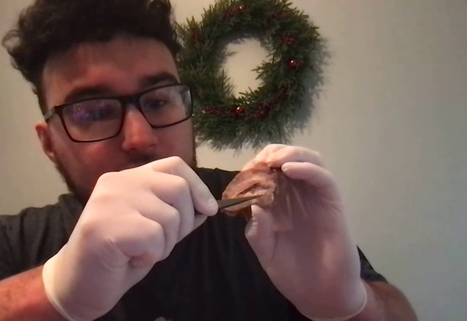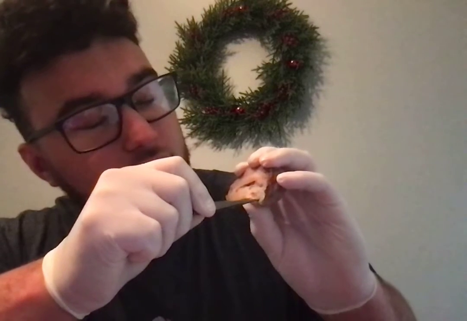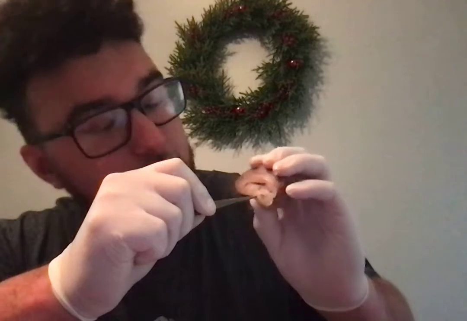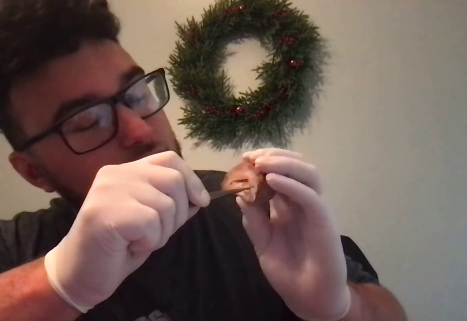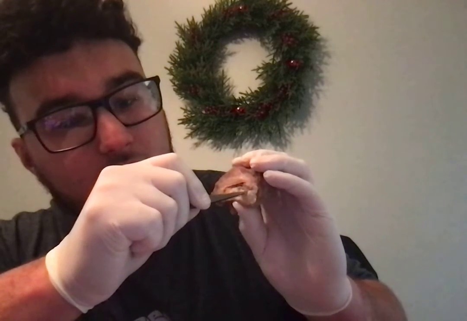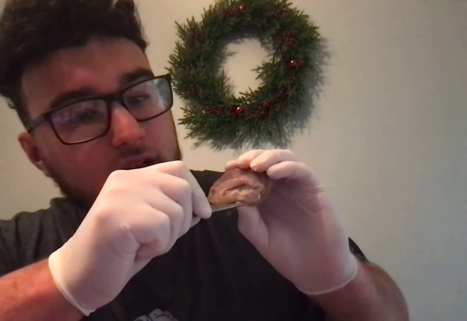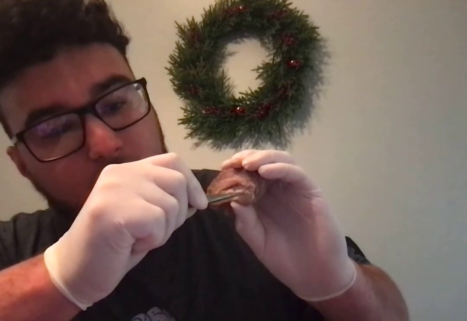The bottom of the thalamus, around here, is the hypothalamus. And behind the thalamus, right around here, you'll have the midbrain. Those are the pieces of the internal structure.